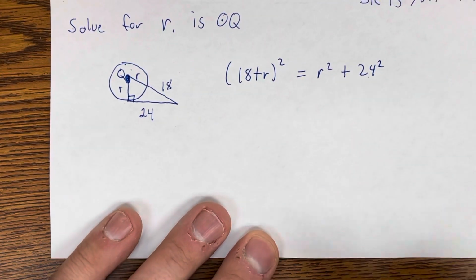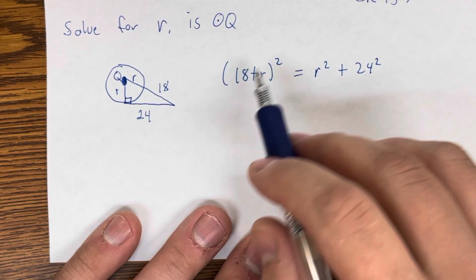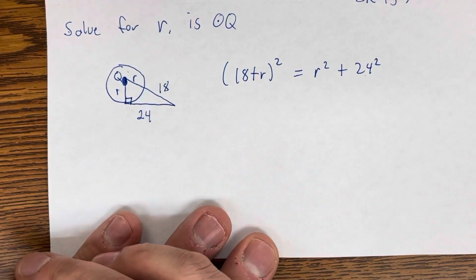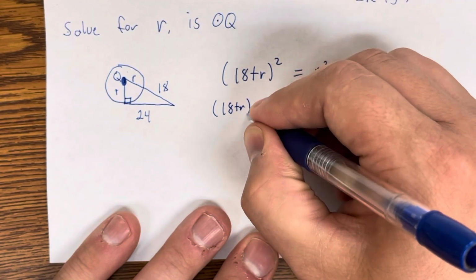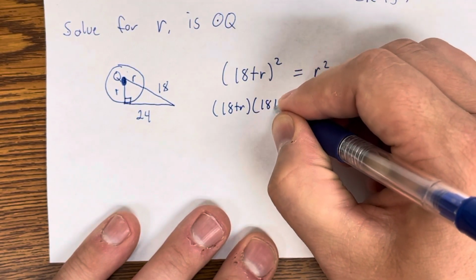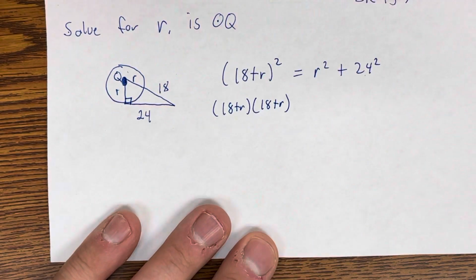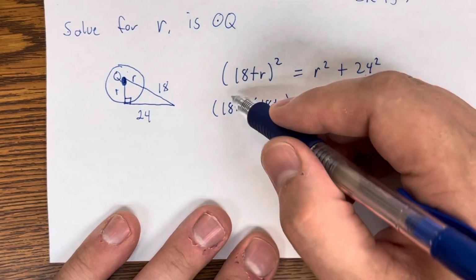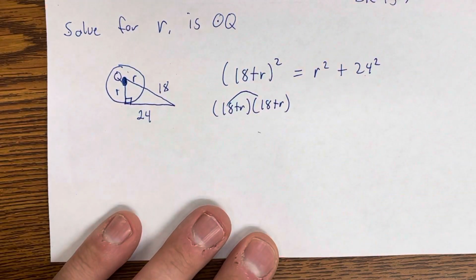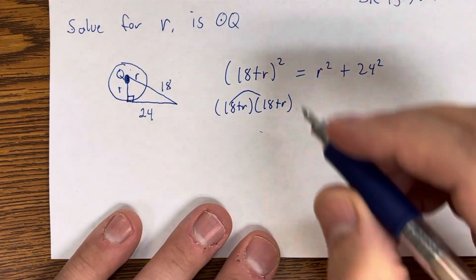squared. Now when I solve this, the key here is I have to FOIL this. I cannot do 18 squared plus r squared. That's not a legal move. I have to rewrite this as 18 plus r times 18 plus r. And when I FOIL, I distribute the 18 and I distribute the r. So 18 times 18 is 324.